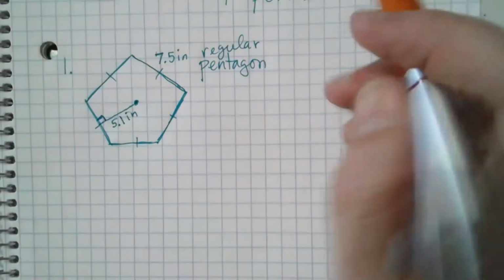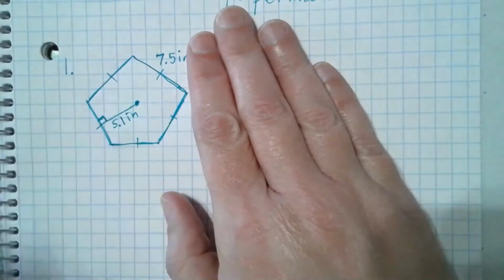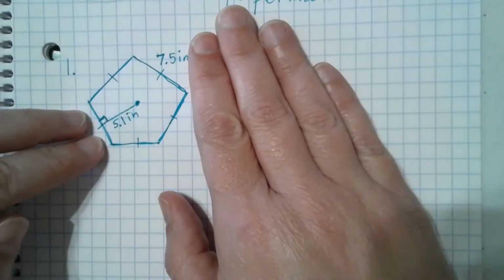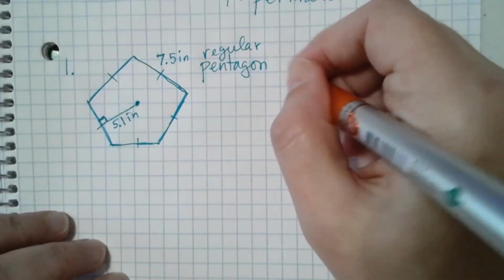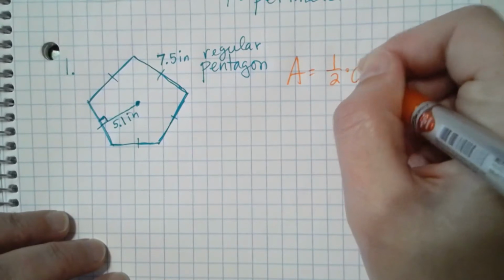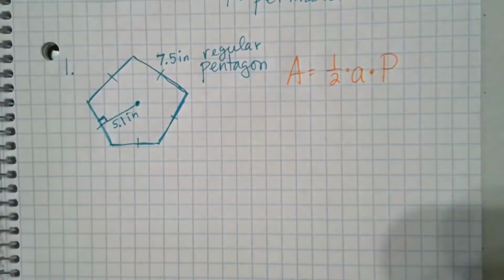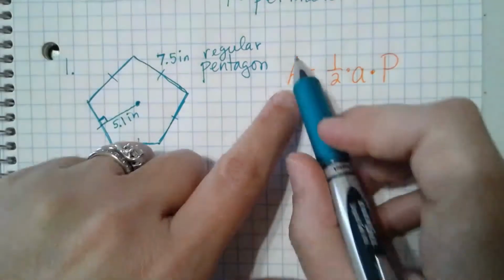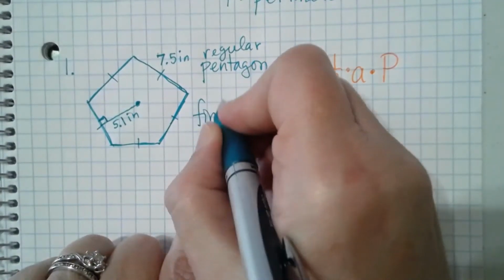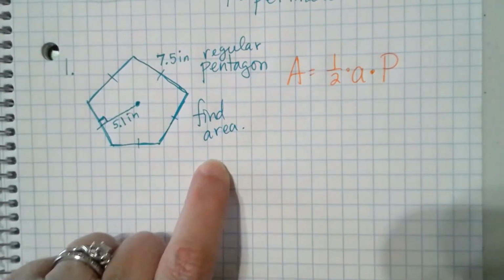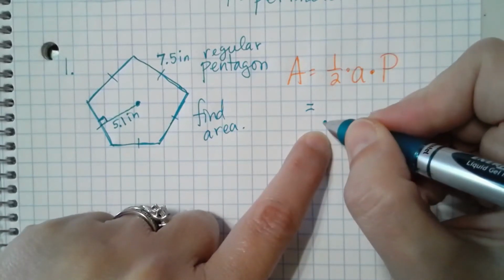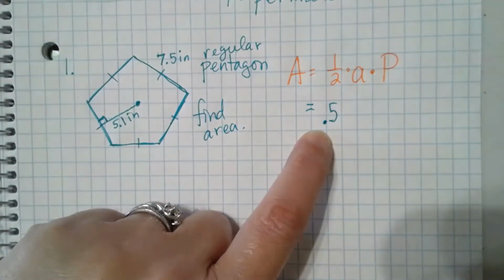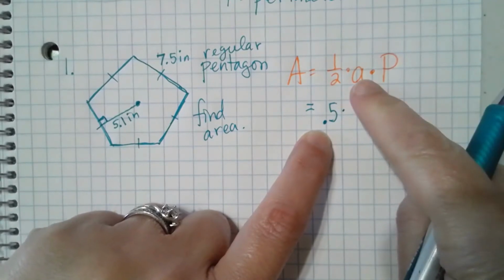When you look at your formula chart, you don't really have a formula for finding the area of a pentagon. So the only way we can do that is if we know that it's a regular pentagon. So we're going to go with this formula: area equals 1/2 little a times capital P. And we're going to plug in what we know. We're trying to find the area, so we'll put find area. That's our question. So the area is going to equal 1/2. I'm going to change that to 0.5 times little a.